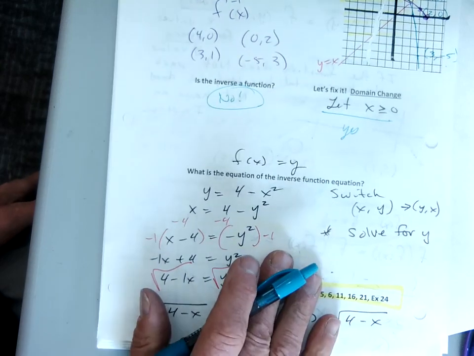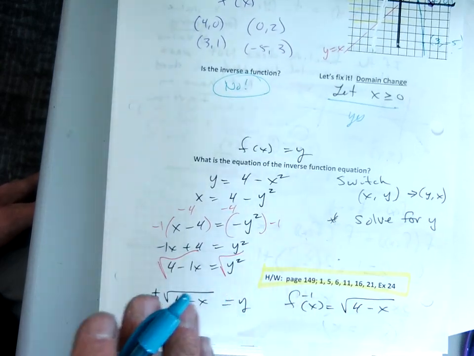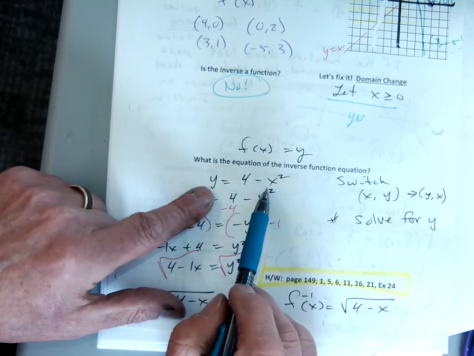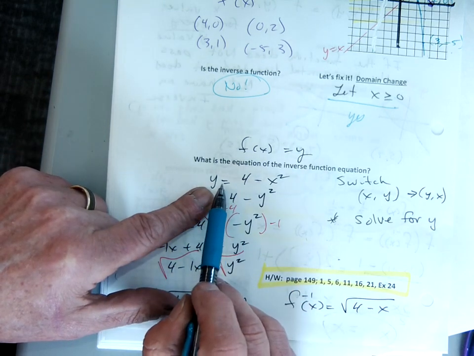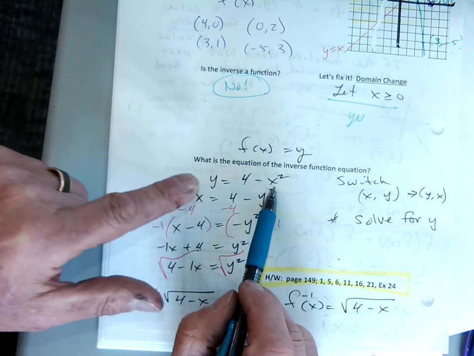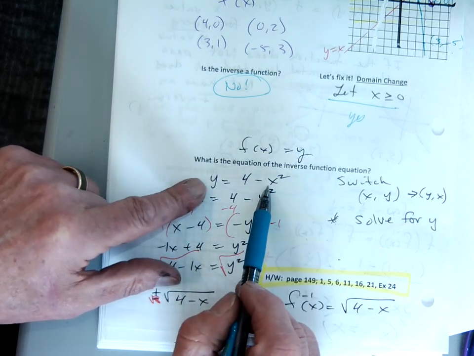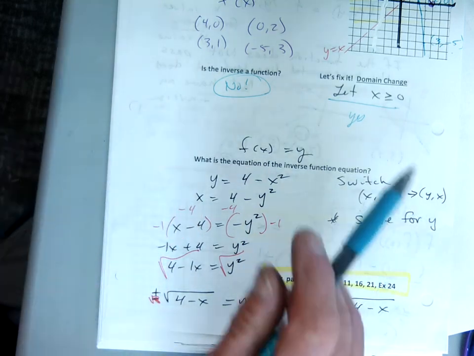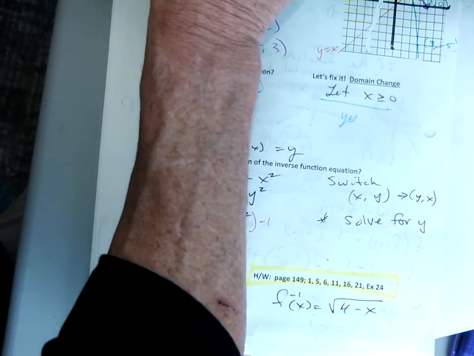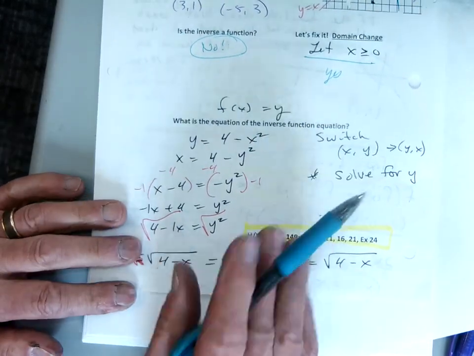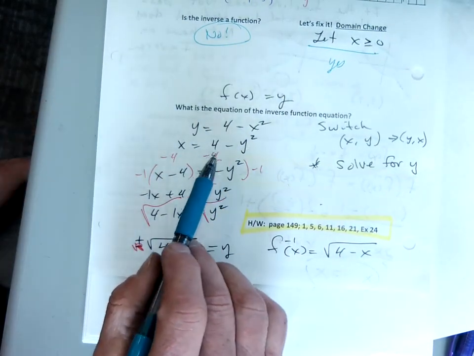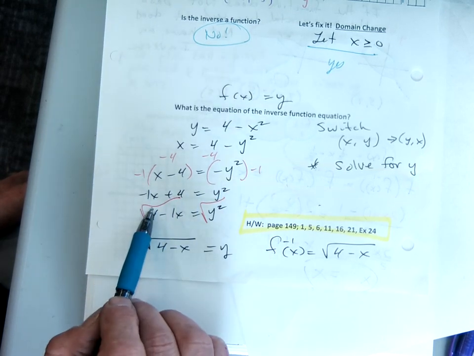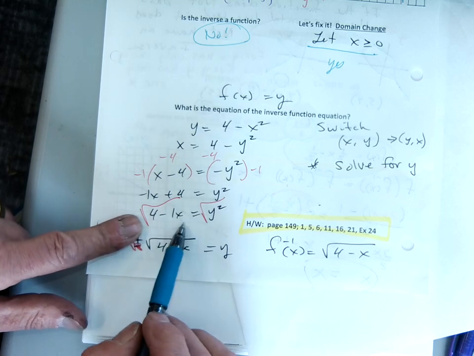So then I ended up finding what the inverse graph was. I took my f of x equals 4 minus x squared, but changed it to y because f of x is equal to y. And then I switched the variables because I'm looking for the inverse. After I switch the variables, I solved it. So I subtracted 4 from both sides. I didn't like the negative here, so I multiplied by negative 1. I like it rewritten in the other form, and then I took the square root.